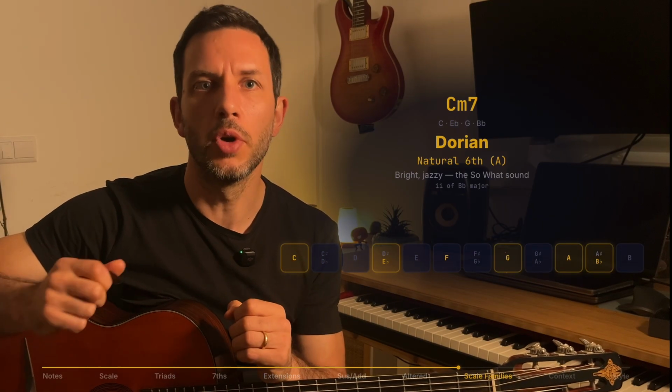Dorian has a natural 6th, bright and jazzy, the So What sound. Aeolian has a flat 6th, dark, classical, the natural minor sound. Phrygian has a flat 2nd, exotic, brooding, Spanish guitar. Same chord with 3 different worlds wrapped around it.